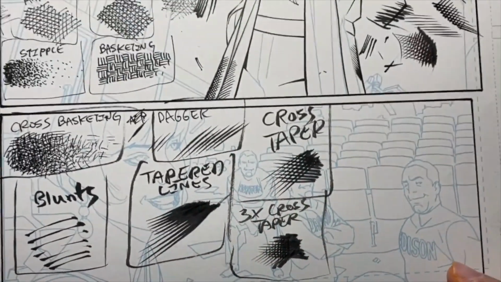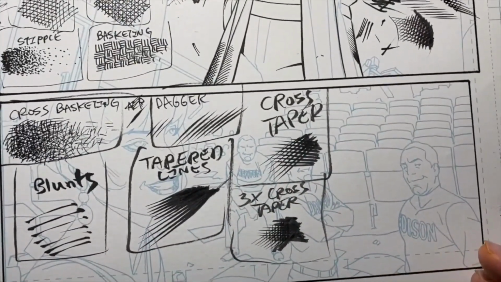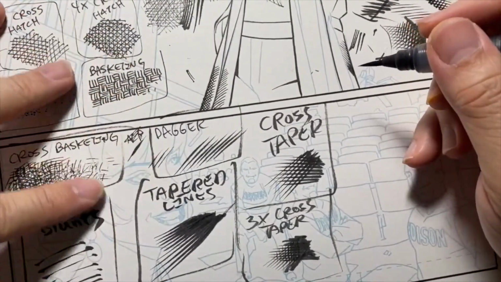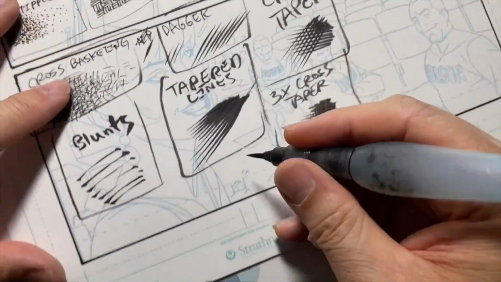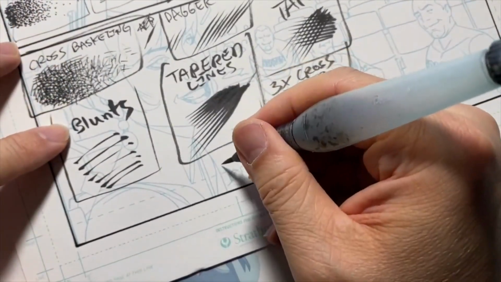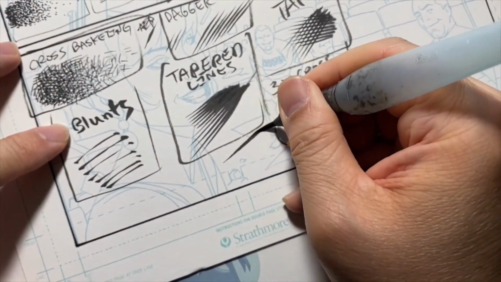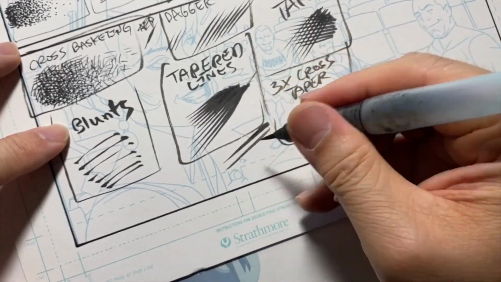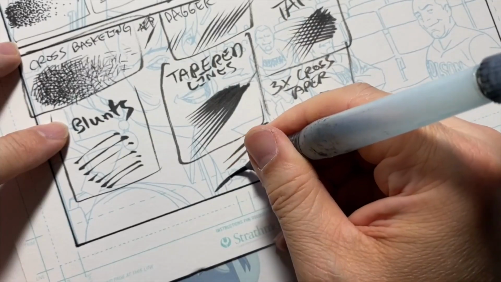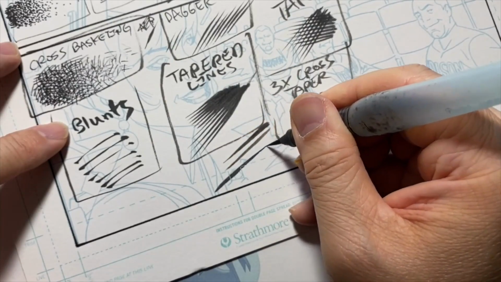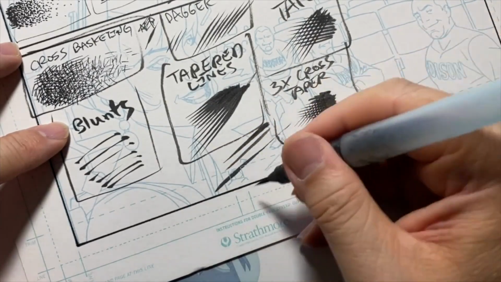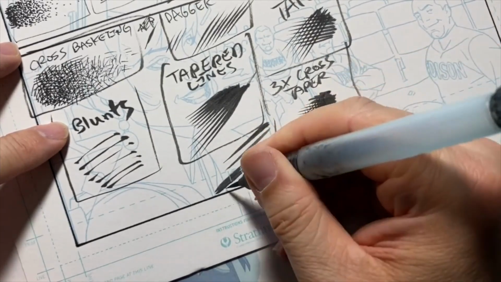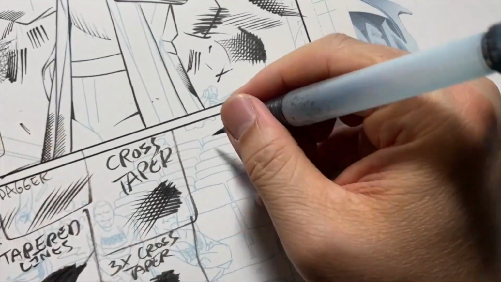Okay, and then earlier I also talked about the different textures, about how you can do basketing, stippling, all these different effects, the taper lines. Some artists will start going from thin to thick. It's very important that you learn this, okay? Thin to thick. Now the next lesson is to go from thick and then easing up your brush and then going thin, okay? Tapering backwards, like that.